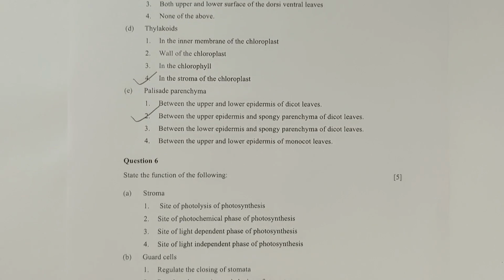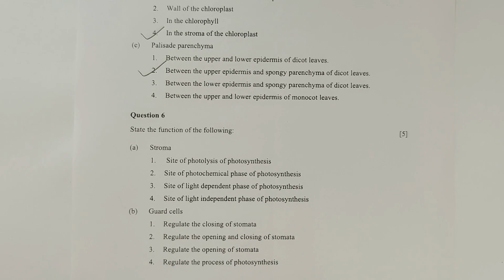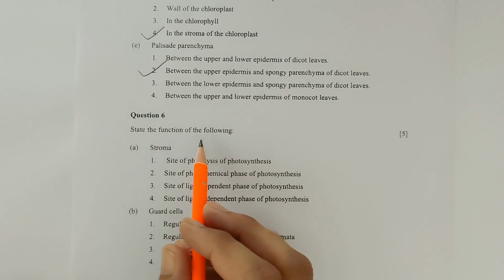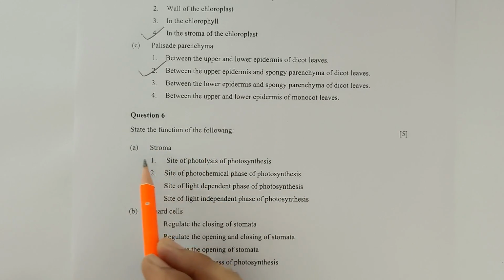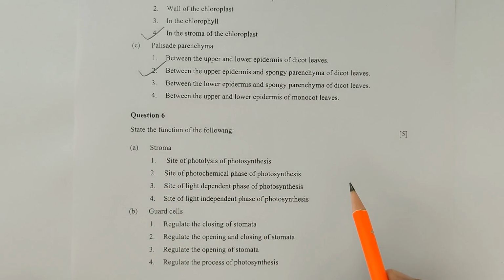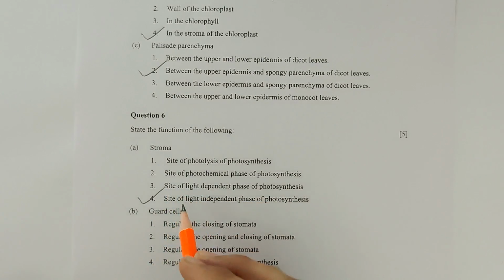Moving on to question 6. We have: state the function of the following. So you will have to state the functions. Subpart A. Stroma. Guys, stroma is where the dark reaction takes place. Hence, option 4, site of light independent phase, and light independent phase is nothing but the dark phase of photosynthesis.